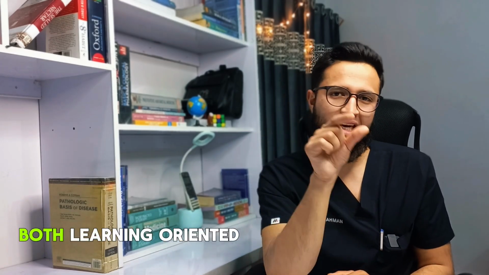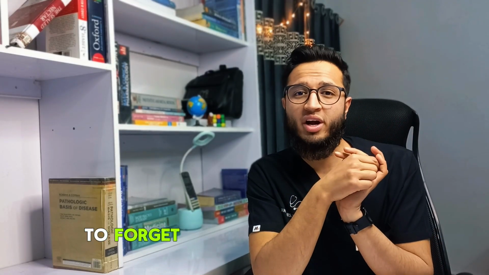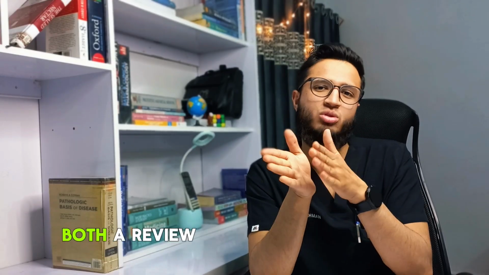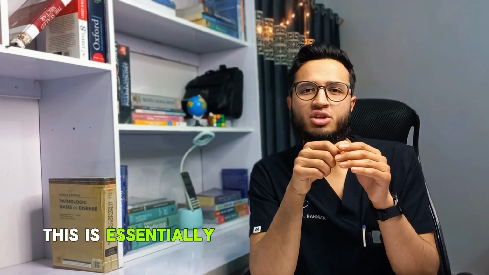It is also essentially a good both learning-oriented and exam-oriented book. So you can use any one of them or both in conjunction. It is recommended that you use them in conjunction, but we'll discuss later how to tackle pharmacology as a subject. And then of course, not to forget Lippincott as a learning-oriented resource. That is also a review resource, but it can be used as a learning-oriented resource as well. So this is essentially about pharmacology.